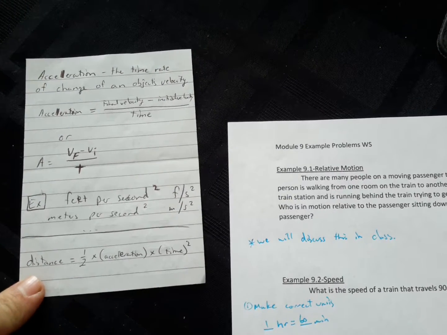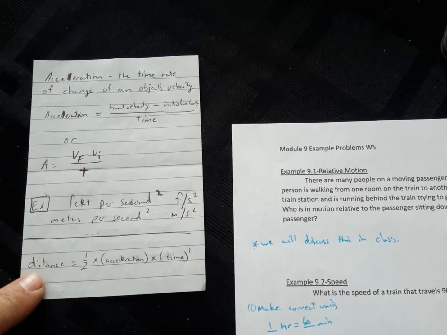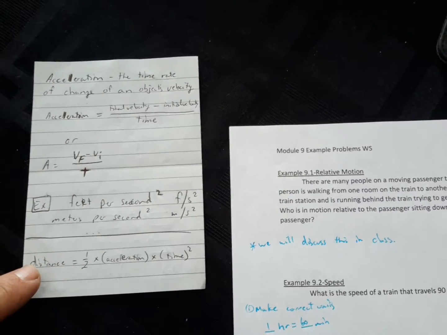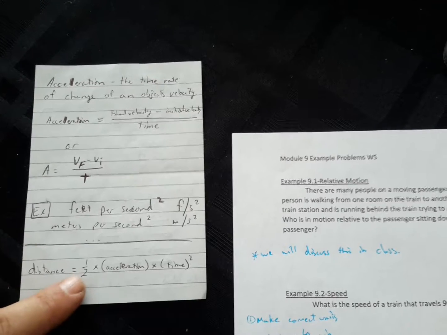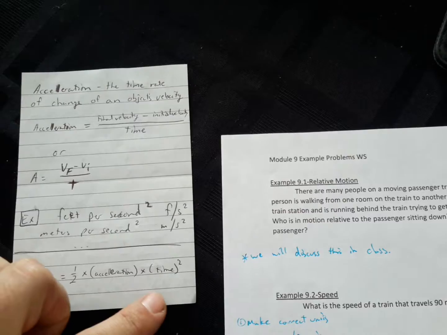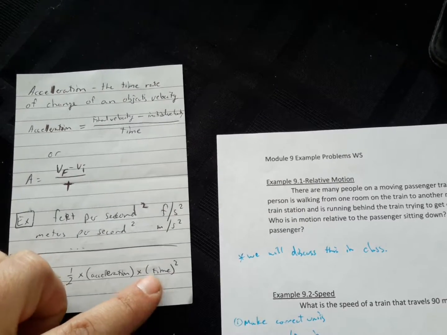And then here's another one that we didn't use in class last week, but we are going to be using it in class this week. It's just to figure out the distance: half multiplied by the acceleration multiplied by the time squared.